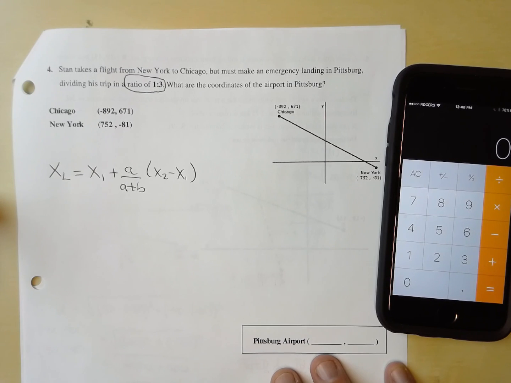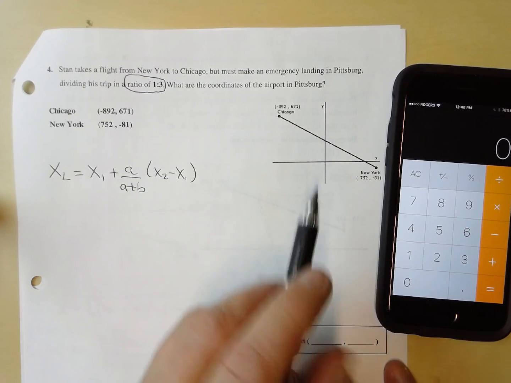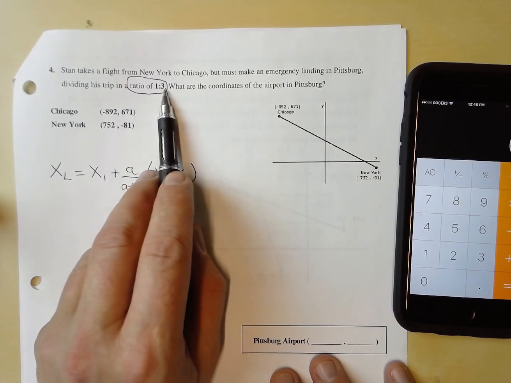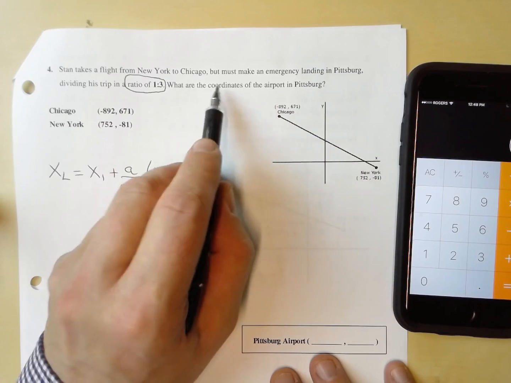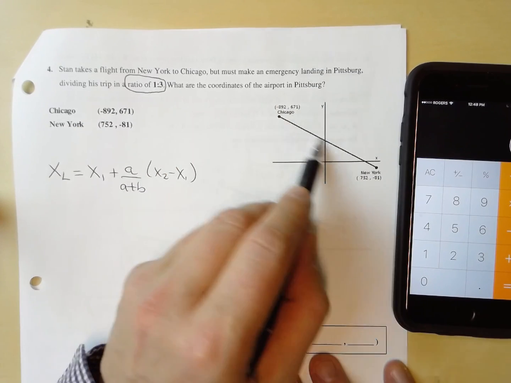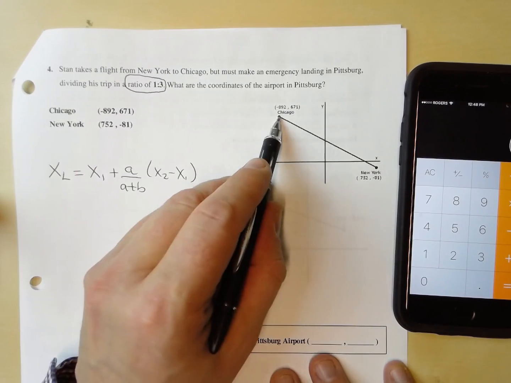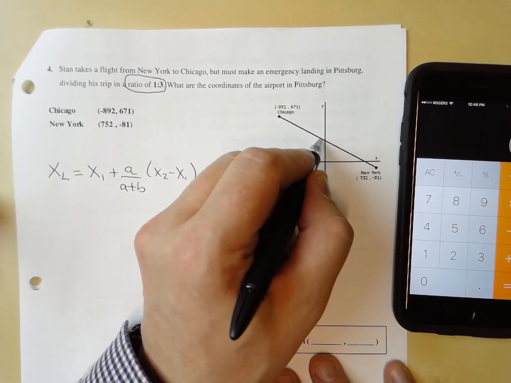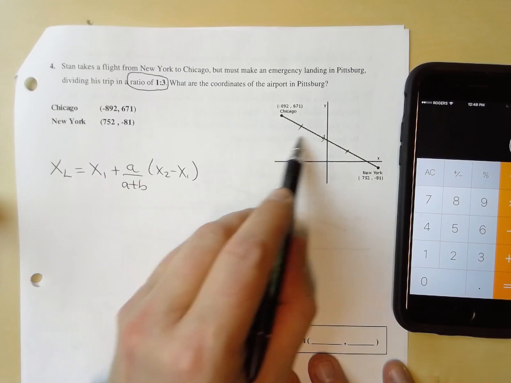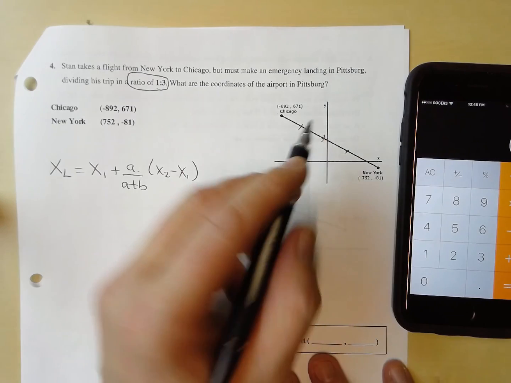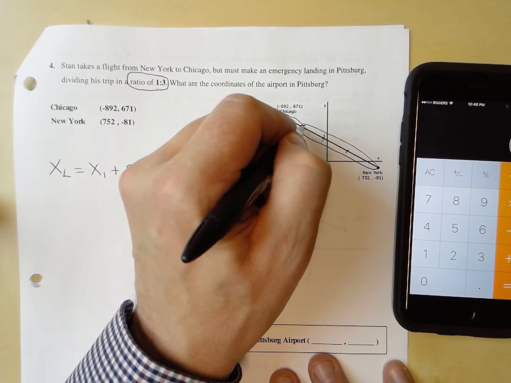So knowing where you're starting and where you're finishing is really important, and this business of the a over a plus b is really important. Let me explain what it means. The ratio of 1 to 3 means you're stopping in Pittsburgh at a place that cuts this line segment into 1 part to 3 parts. So the total number of parts here would be 4, 4 spots between, let's say, Chicago and New York. The place that he stops divides this line segment in a ratio of 1 part to 3 parts, so I've estimated it as being right about there.